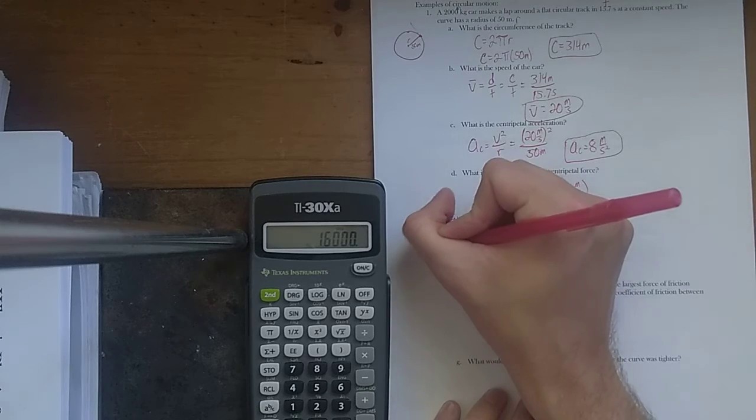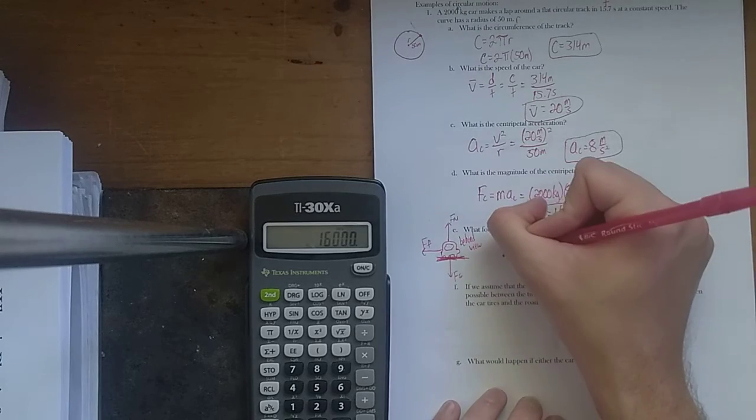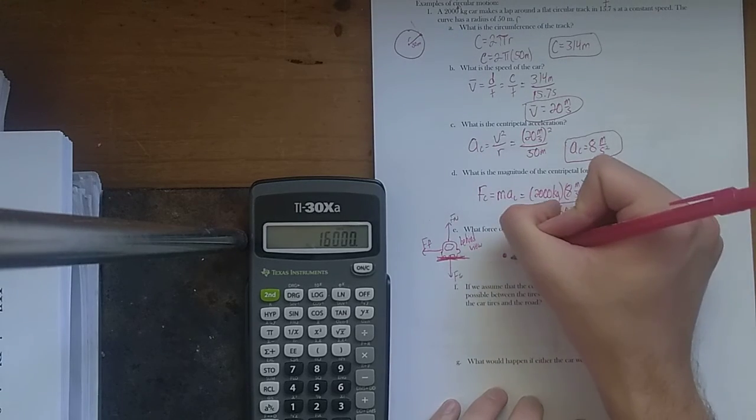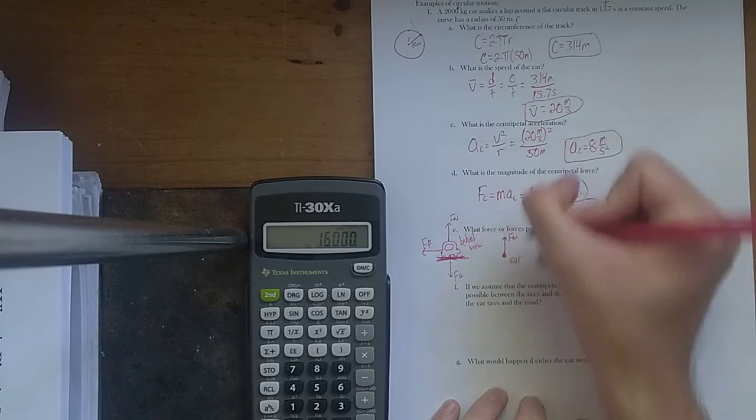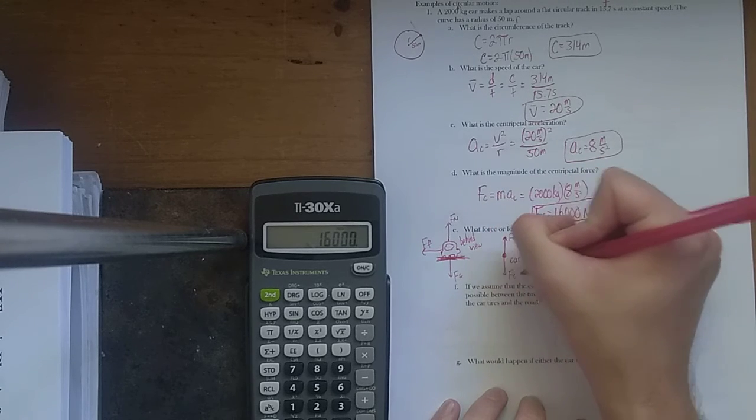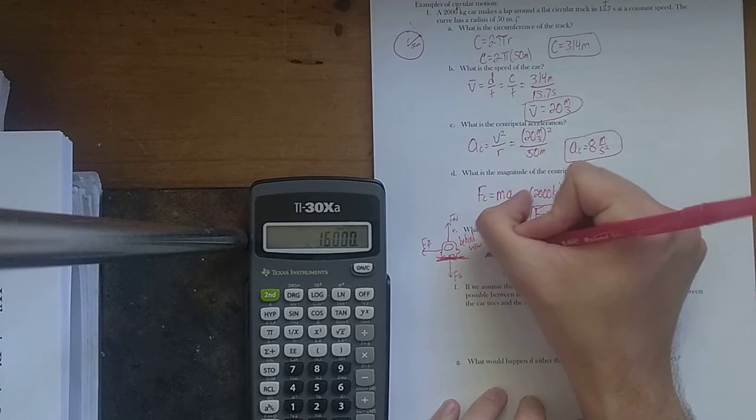The friction must point in like this. So our free body diagram, I don't really count this as a free body diagram. Our free body diagram looks like this: Fn up, Fg down, and Ff toward the middle.